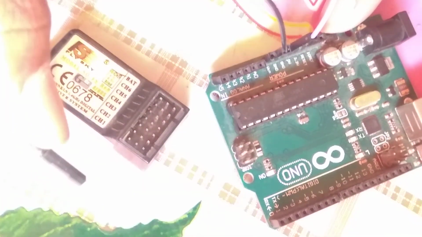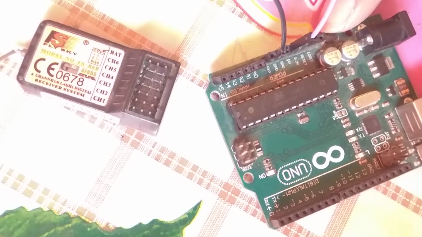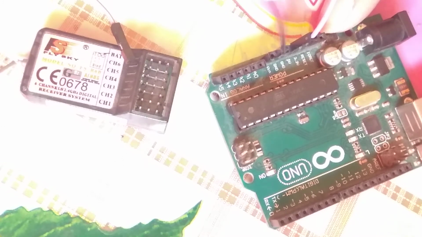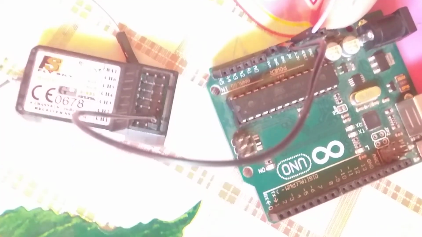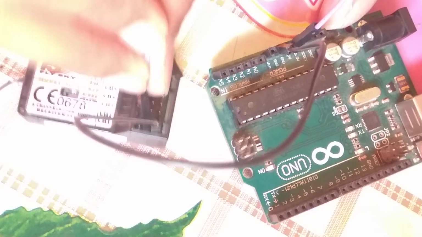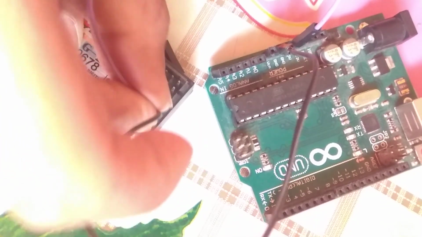The negative is always this part over here, these pins here. So let's connect that to them. It's done, and the positive 5 volt is the middle, as always. So let me just do that.